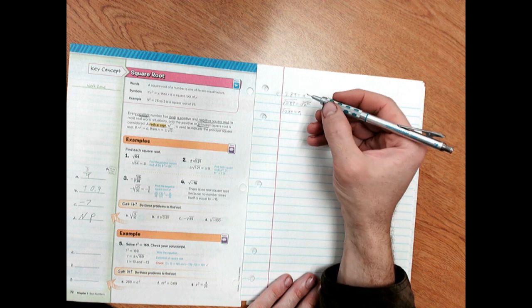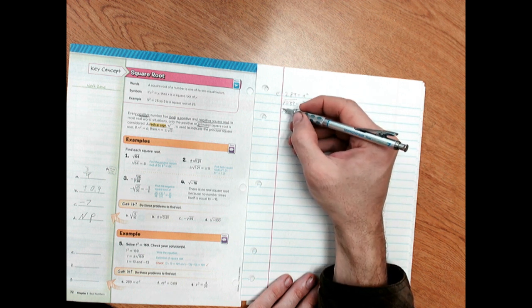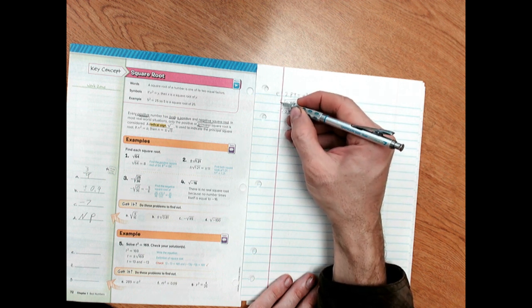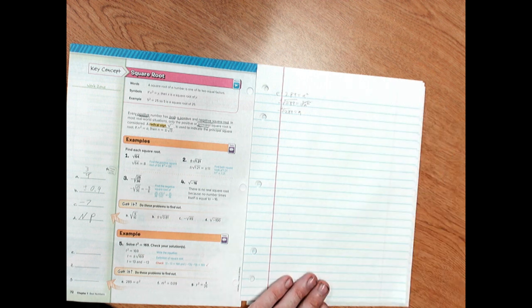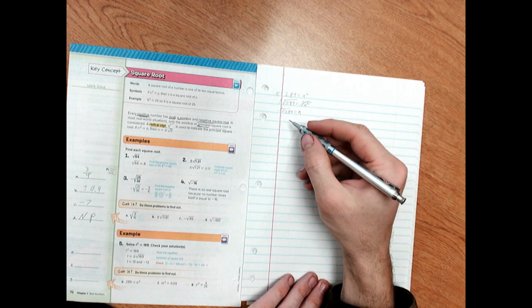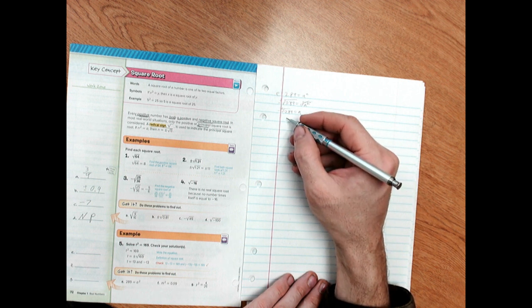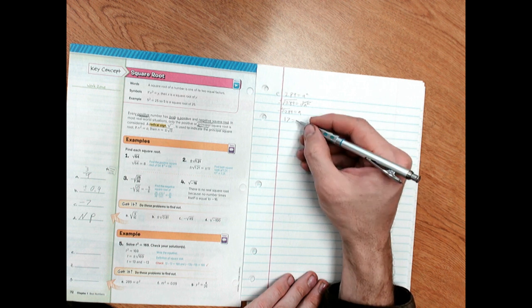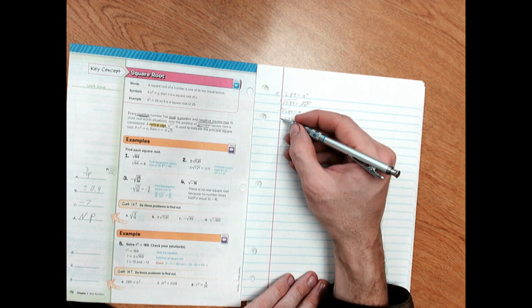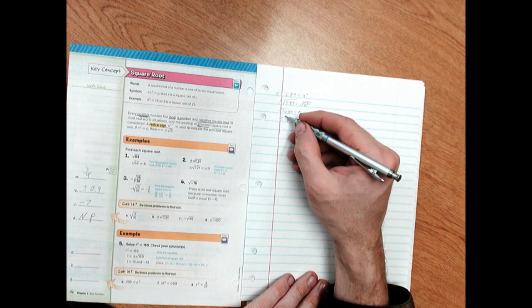For this one, we are finding both the positive and the negative, because they will both make this equation true. It's going to be, I think, 17. Either positive or negative 17.